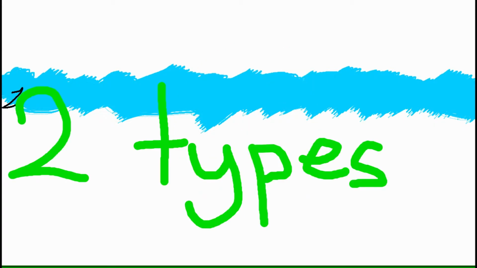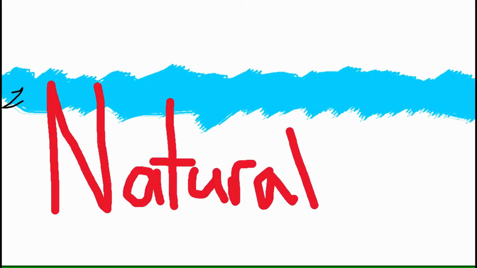There are two types of eutrophication: natural eutrophication and cultural eutrophication, otherwise known as accelerated eutrophication. Natural eutrophication is without human interference. And cultural, otherwise known as accelerated eutrophication, is when humans speed up the process by increasing the amount of nutrients added to the lake or body of water.